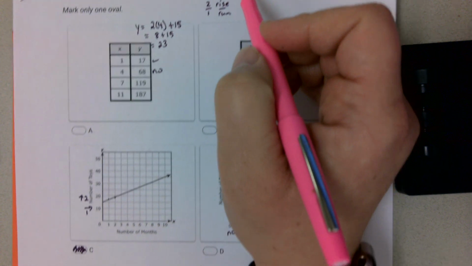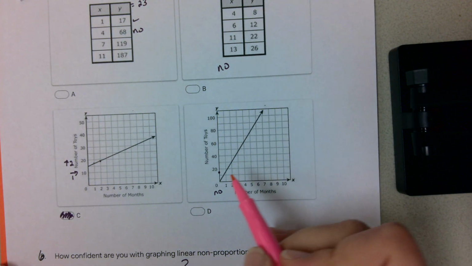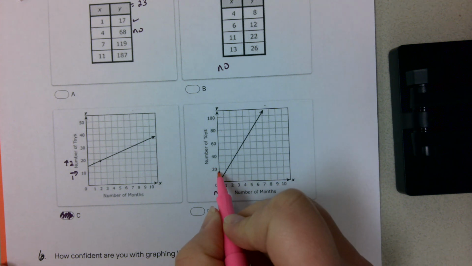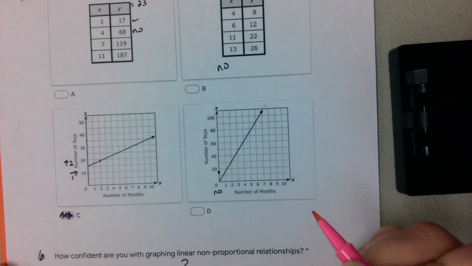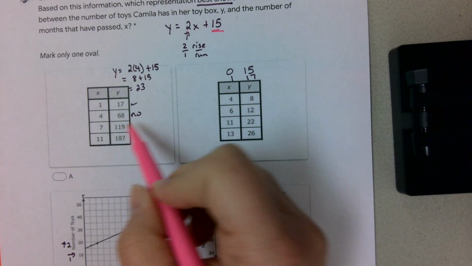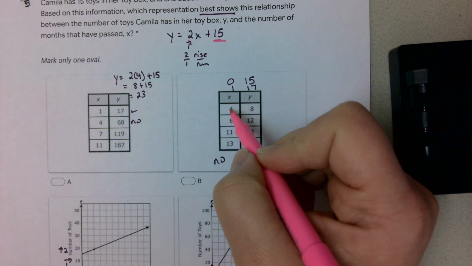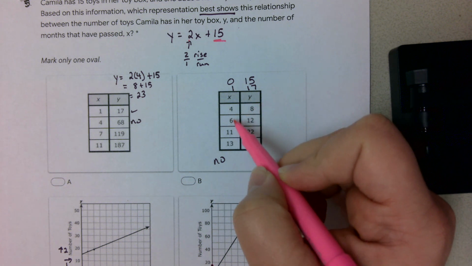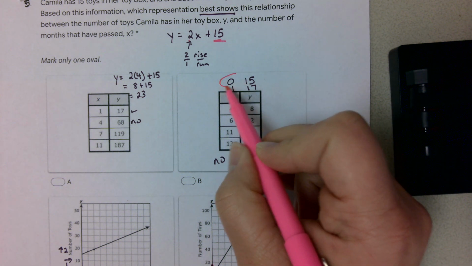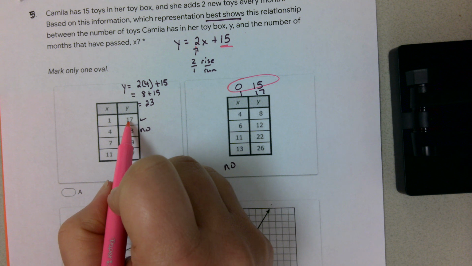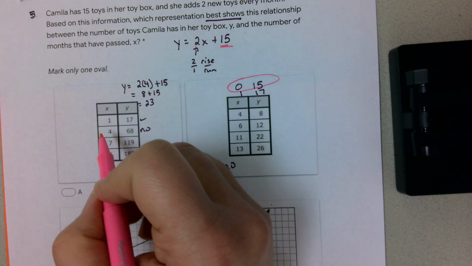Okay, so let's start down here and look. The reason I did not choose D is it does not start out at 15 like it should. Okay. Then I have my tables here. And what I did was I worked backwards to see, and there is no way I'm going up from 4. At 0 months, we have 15. There's no way B could have worked. But A was a possibility. After 1 month, we have 17 toys, which is correct.